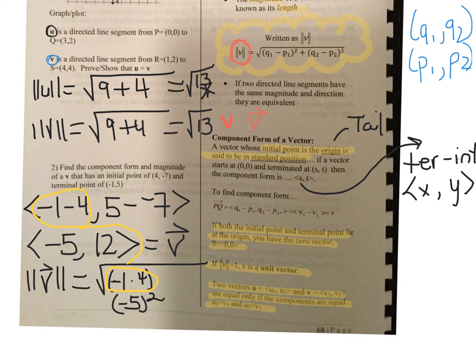So again, I say this. If you have a vector in component form, you don't have to do the whole distance formula because you already really know that its net movement or its x movement is -5, and then you square that. And then to that I'm going to add 12, and I'm going to square that. So this is going to be 25 plus 144, which is going to get me 169, and the square root of 169 is 13. So the magnitude of vector v is 13.